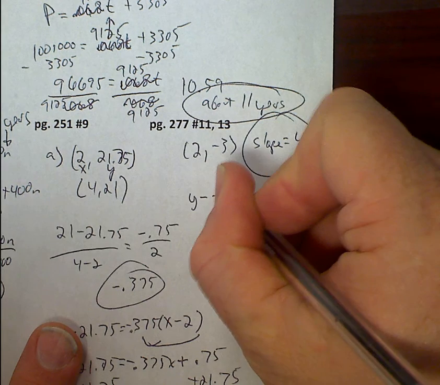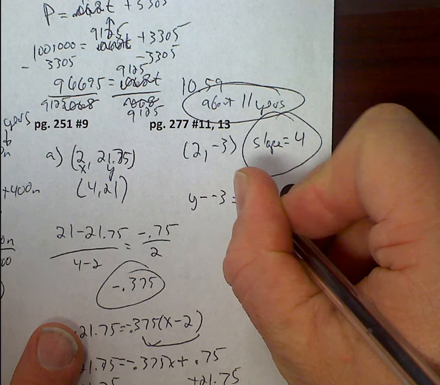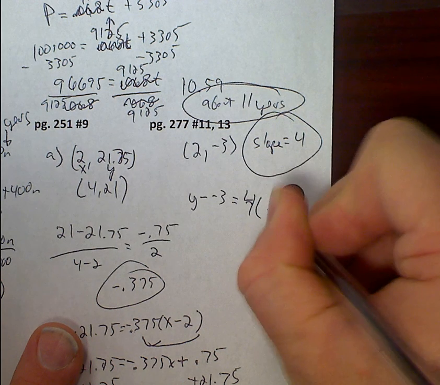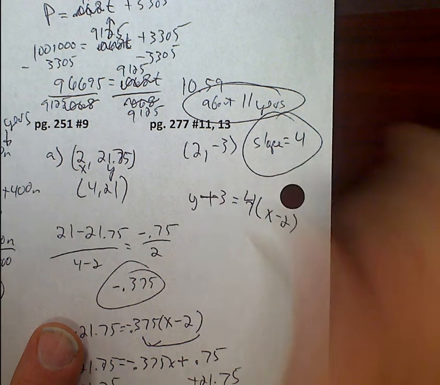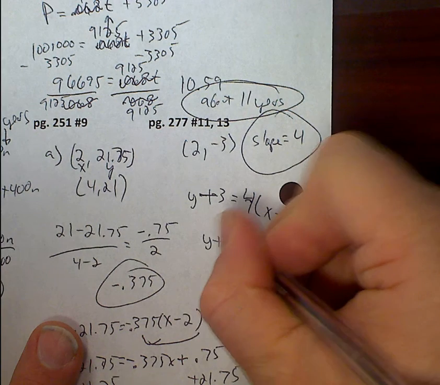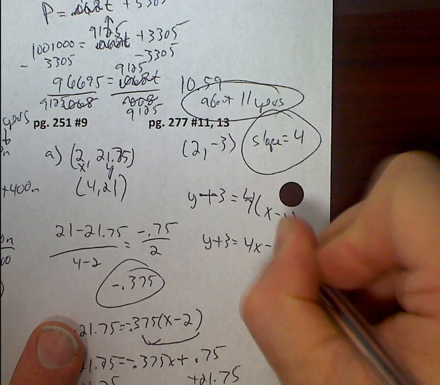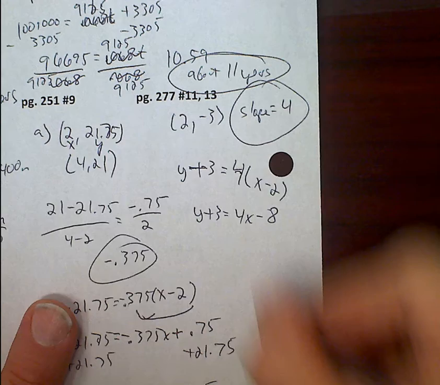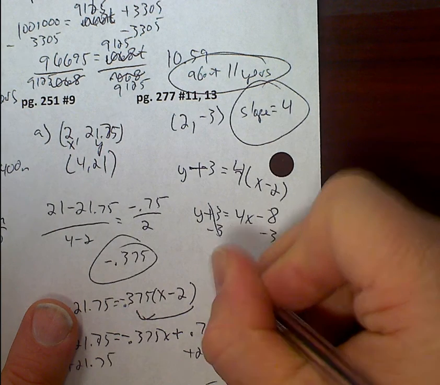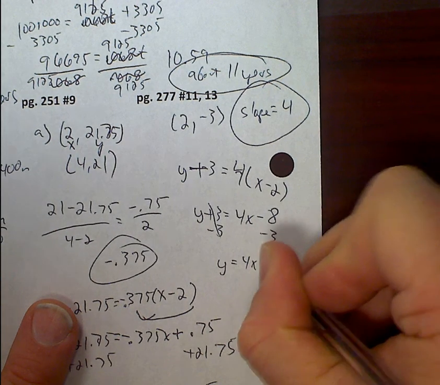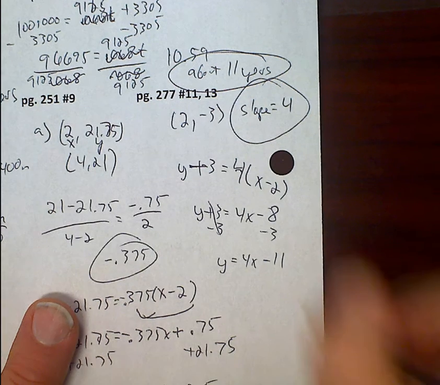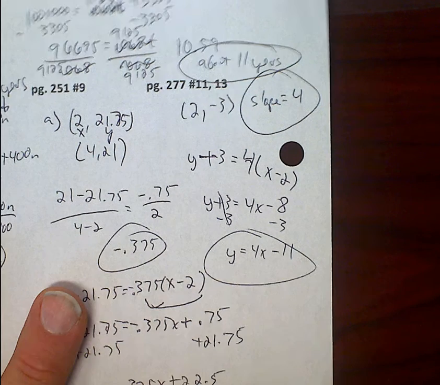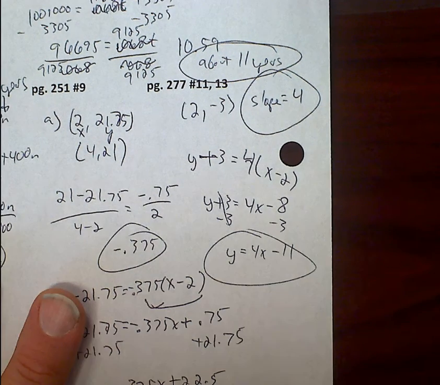Y minus -3 equals 4, x minus 2. That becomes plus. Y plus 3 equals 4x minus 8. Minus 3 on both sides, y equals 4x minus 11. That is my equation.